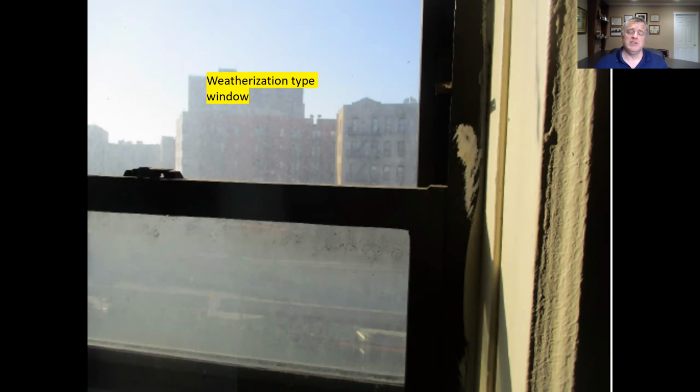You also have weatherization type windows. So maybe the building has never had a substantial renovation, but we did a weatherization window replacement 20 years ago. A lot of times those windows do not last very long. A typical window should get you 30 years. Those type don't. Those type might get you 15 years. They're starting to fail. Gaskets are starting to go. You're starting to get condensation between panes. That window's failing.